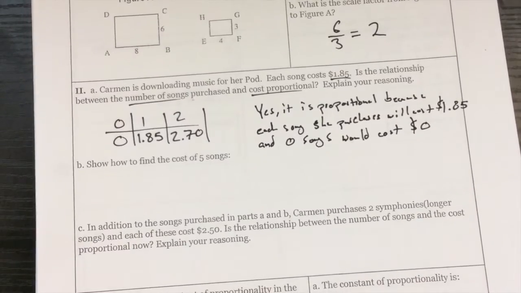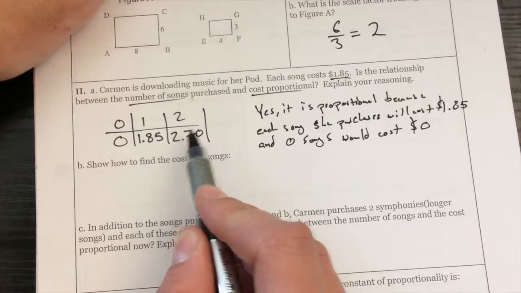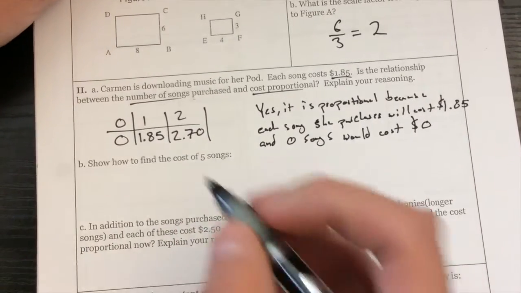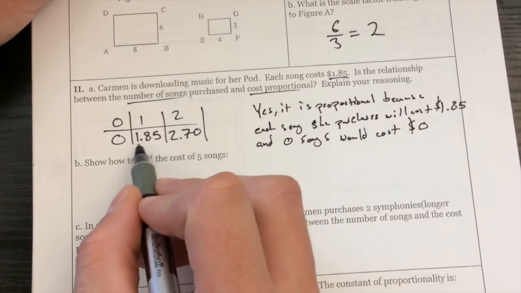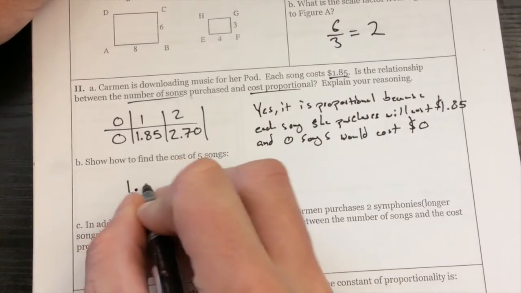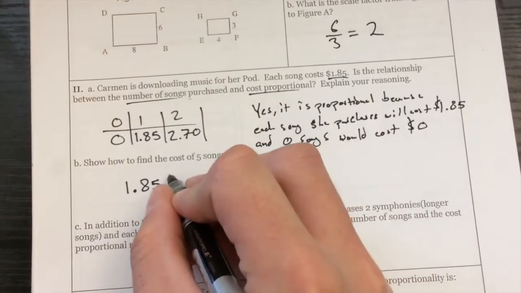Moving on to B, we'd show how we would find 5 songs. So I was actually showing that you could count up by $1.85. So that's one strategy. The other option is in a proportional relationship, we can take the unit rate, so the cost for 1 song, right here, $1.85, and multiply it by the number of songs we want, which is 5.